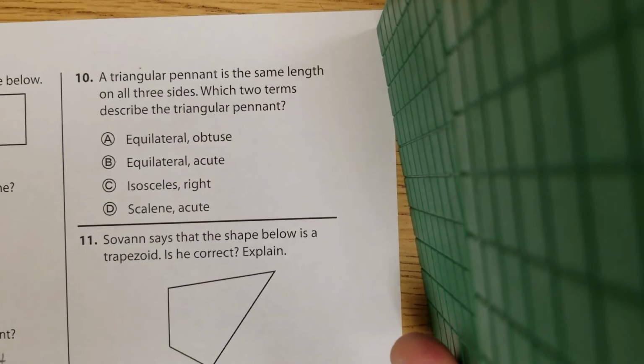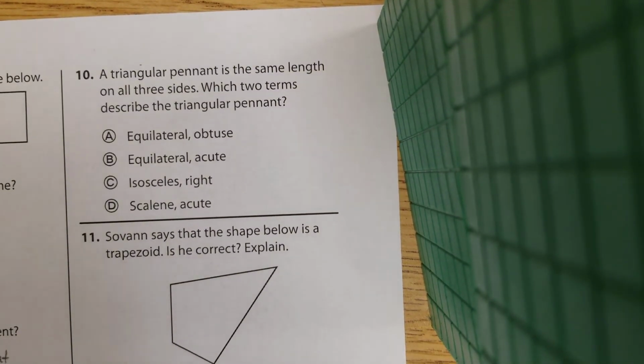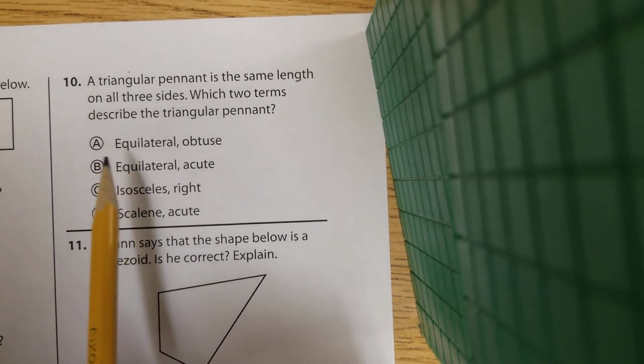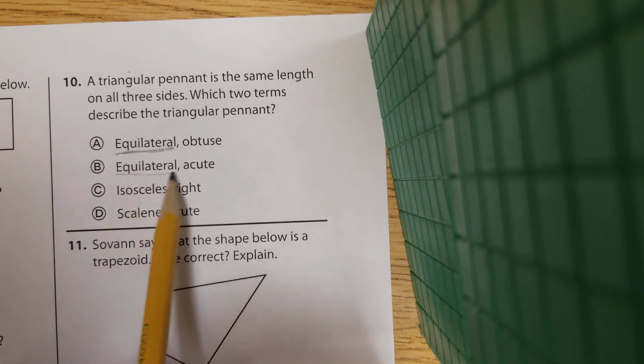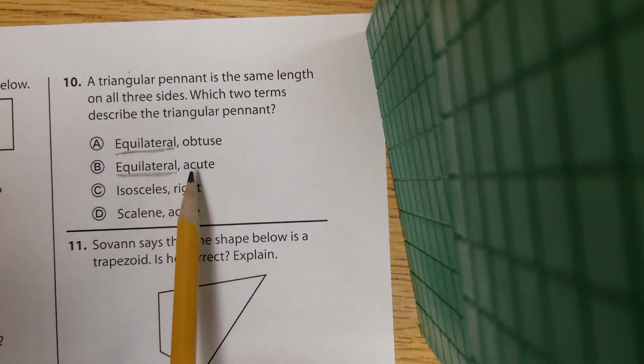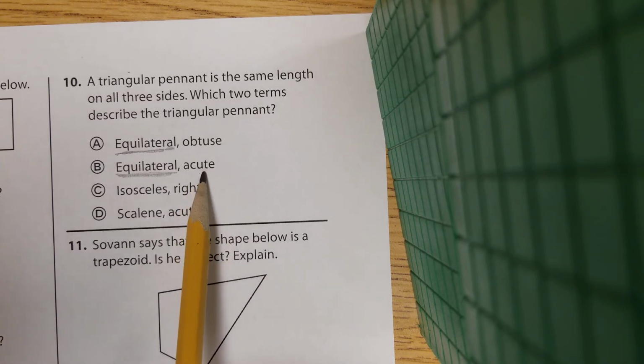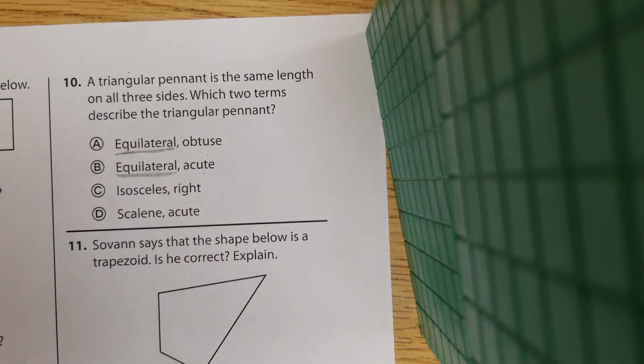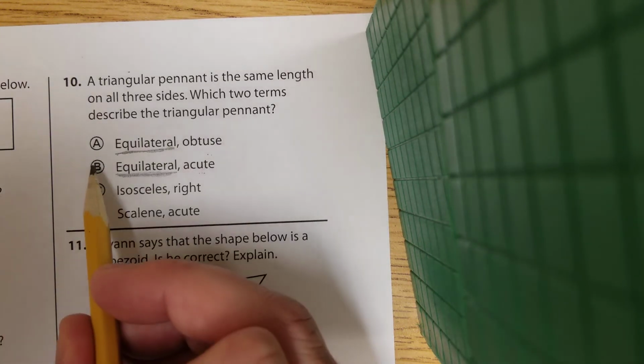On number 10, it says we have a triangle pennant that is the same length on all 3 sides. Which 2 terms best describe that? Well, if all 3 sides are the same, it has to be one of the equilaterals. Now the question is, does an equilateral triangle have all acute angles or does it have obtuse angles? If all 3 sides are the same, it has to be acute.